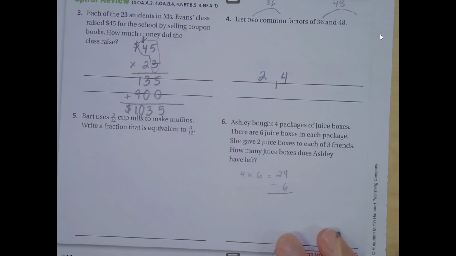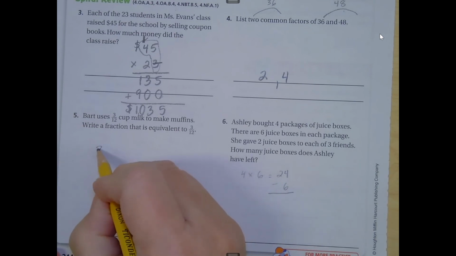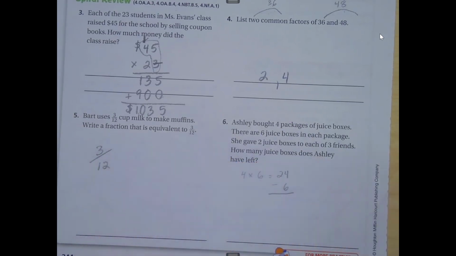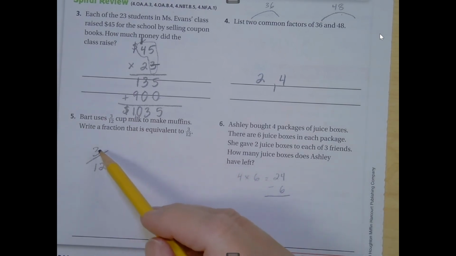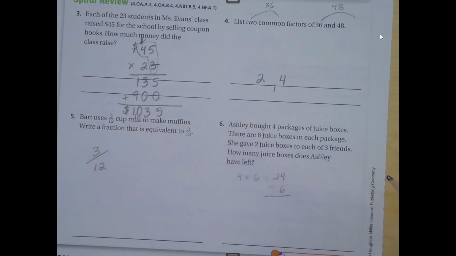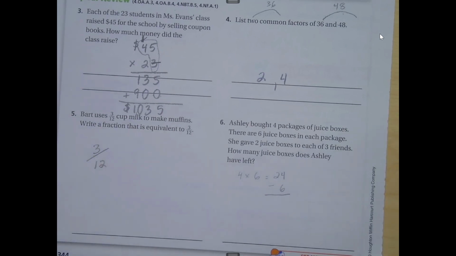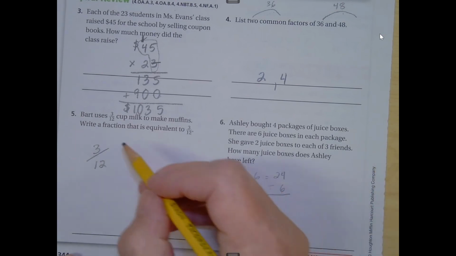Number 5. Bart uses 3/12 cup of milk to make muffins. Write a fraction that is equivalent to 3/12. Now, for equivalent fractions, I taught you to multiply both the numerator and the denominator by the same number, or we could also divide the numerator and denominator by the same number. Both of those would give us an equivalent fraction. So I'm actually going to do it both ways.